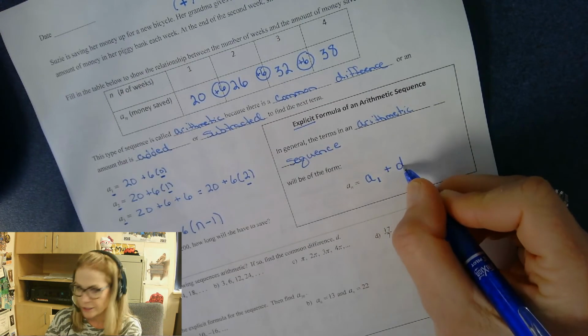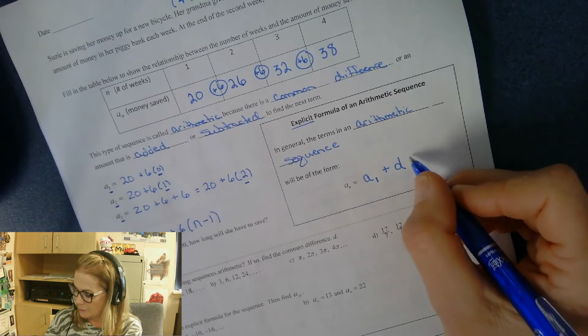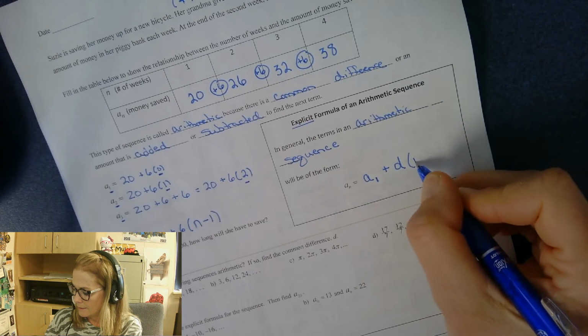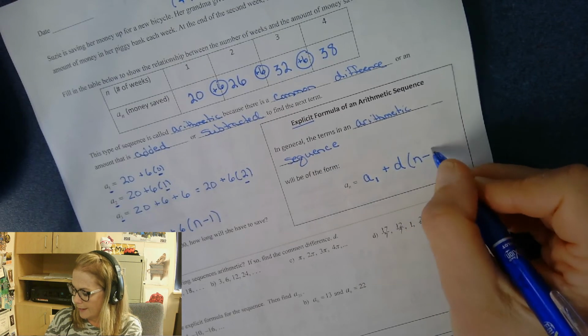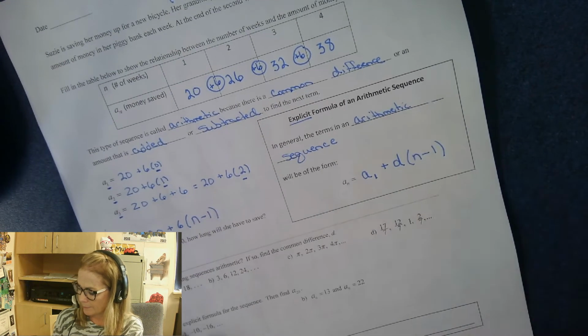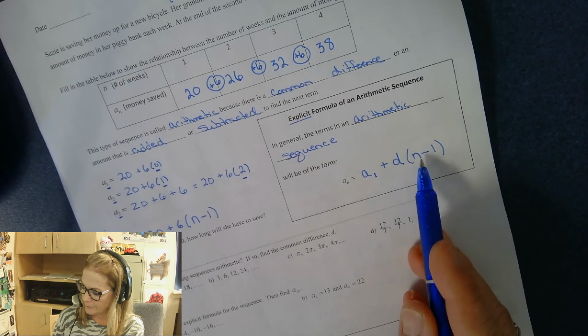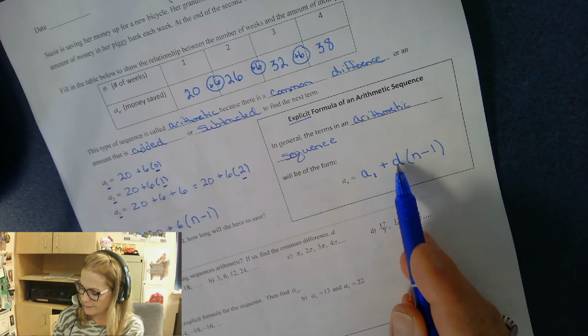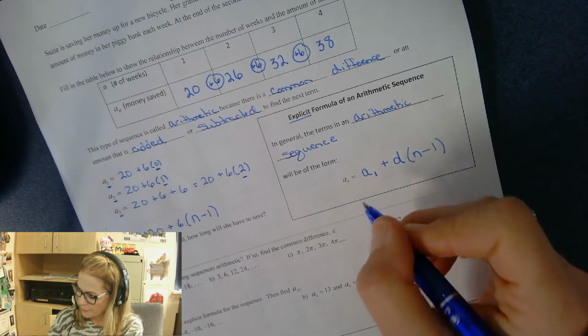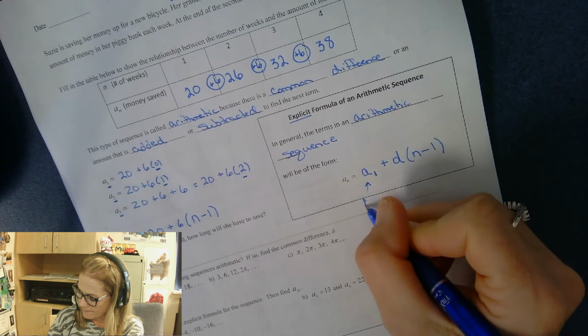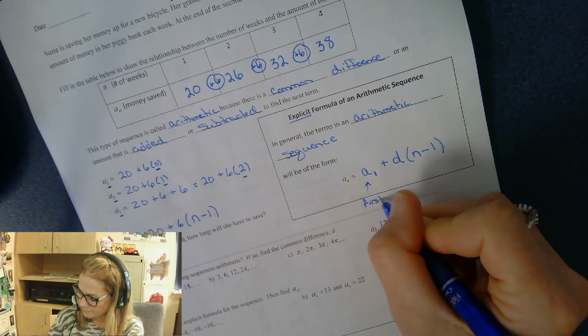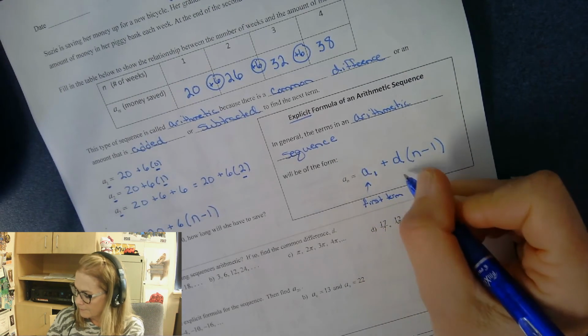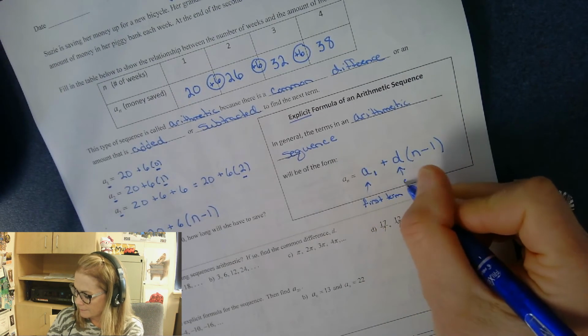In our situation, it was $6, and you add that in 1 less than the term number. So on the 5th term, you would have that common difference times 4. This is just that first term. This is the common difference.